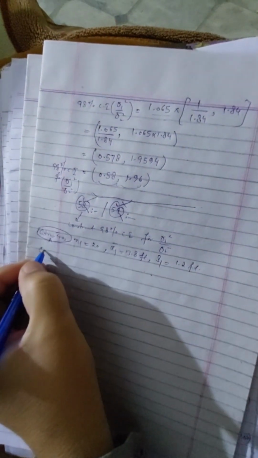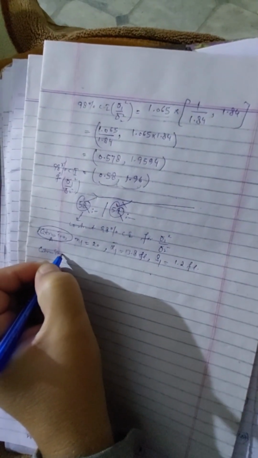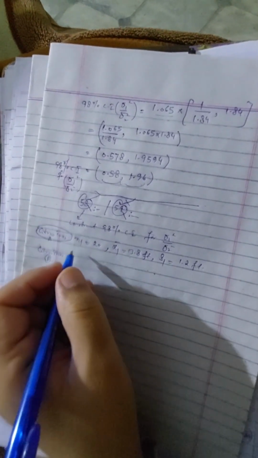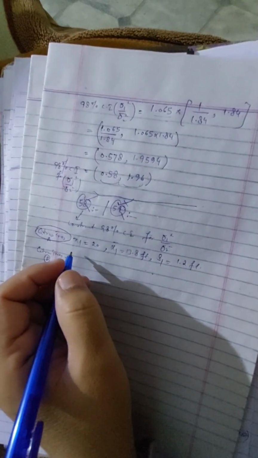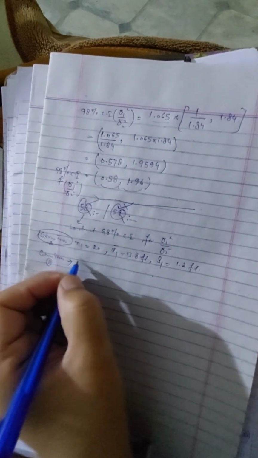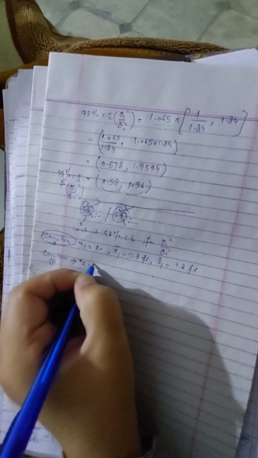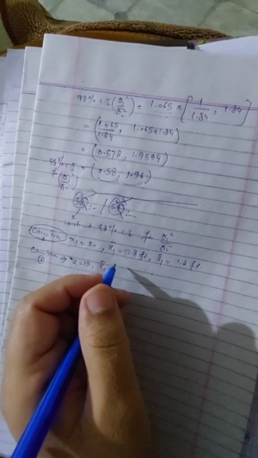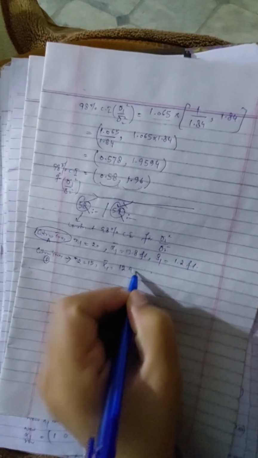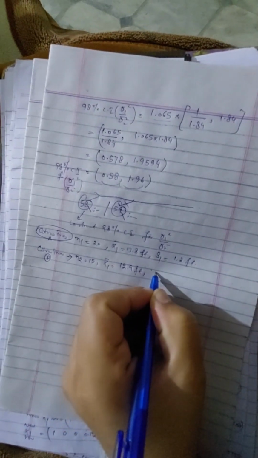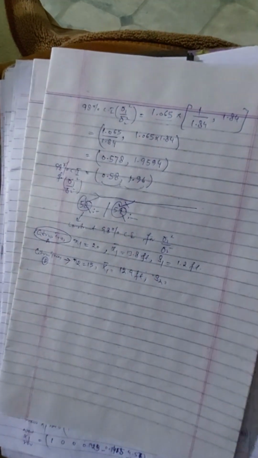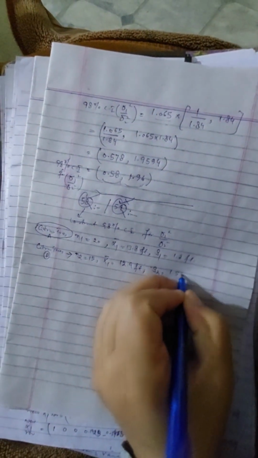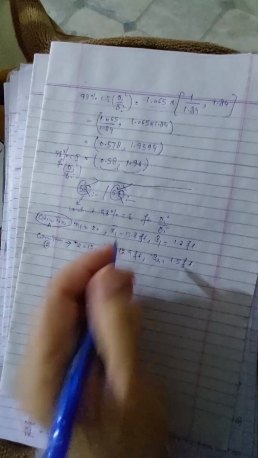And citrus trees B, this group, says that 15 randomly selected mature citrus trees of another variety. So for variety B, the sample size n2 is equal to 15 citrus trees, and the average height that we found in this case is 12.9 feet, while the standard deviation for this sample is 1.5 feet.